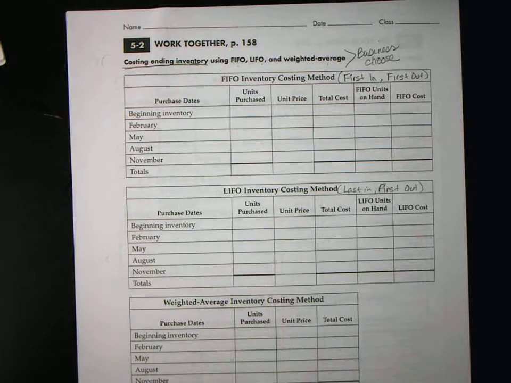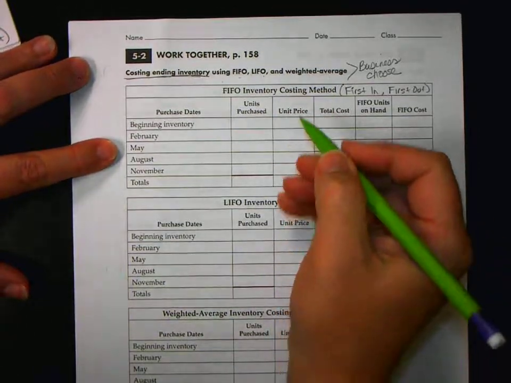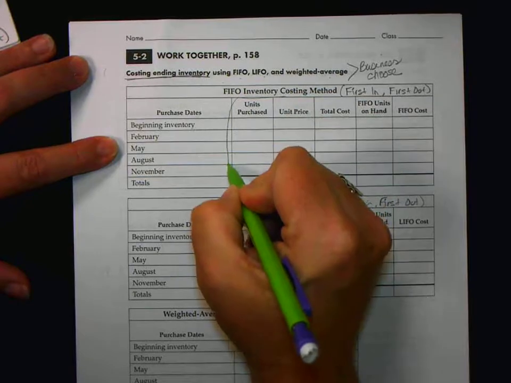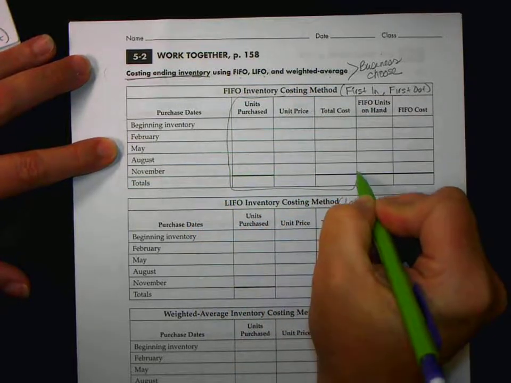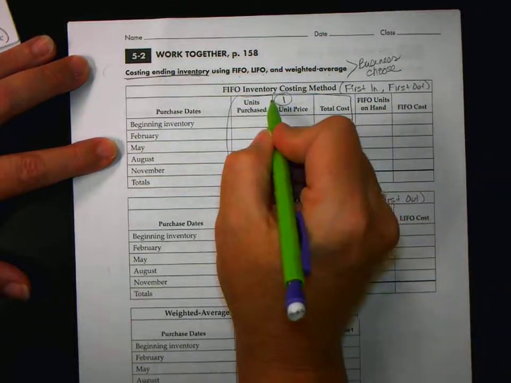5.2 working together. Jensen Auto had the following beginning inventory and purchases for air filters. At the end of the year, 34 units remain. Okay, and we're going to find all three of the different methods, okay, for the same numbers. So basically what we need to do is fill out this information first. Okay, so this is 1. Do this first.